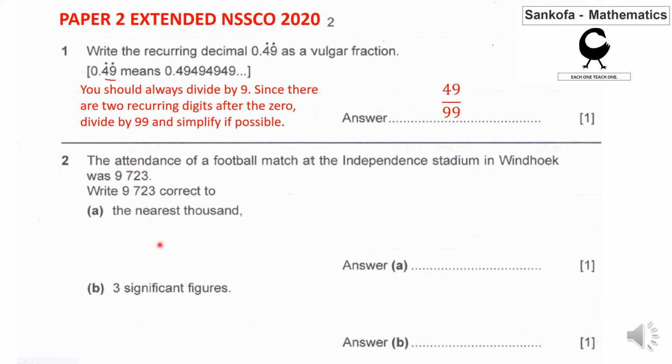That's what you need to know. So the only thing that I can stress is you should always divide by 9. If it's 2 digits that are recurring, divide by 99. If it's 3 digits recurring, divide by 999, and so on.